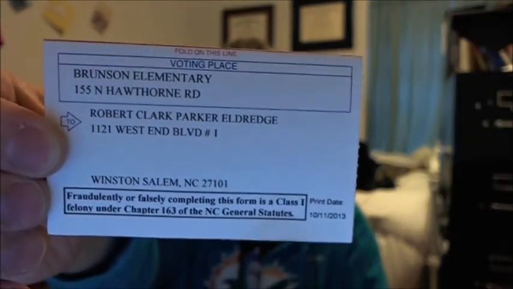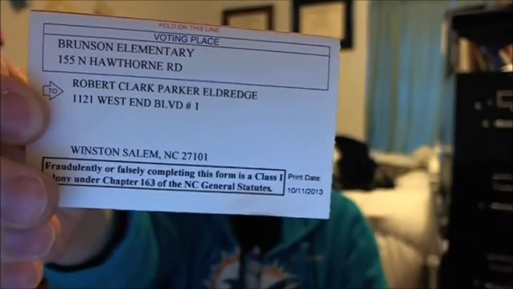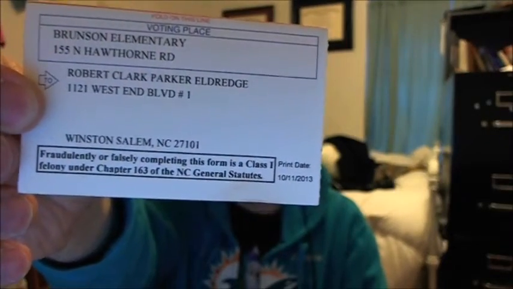If you fraudulently complete this form, it's a class 1 felony. Fun. Okay. Luckily I didn't do that. Hey, and if you move, change your name or your party on your voter registration card, they have a neat little thing to fill out inside the card. Yeah, so it's focusing great. All right. Anyway, that was fun.